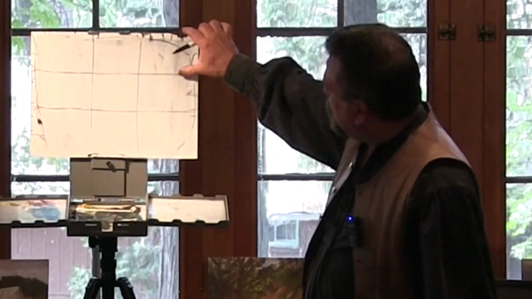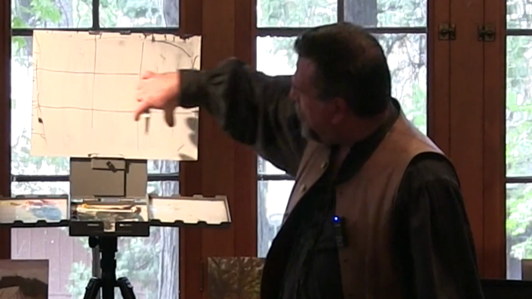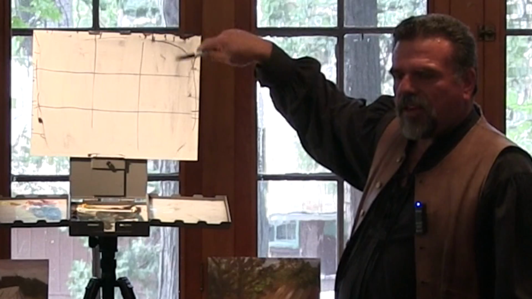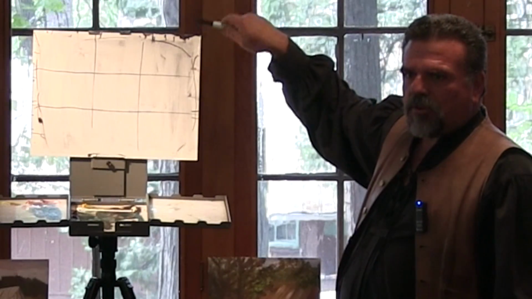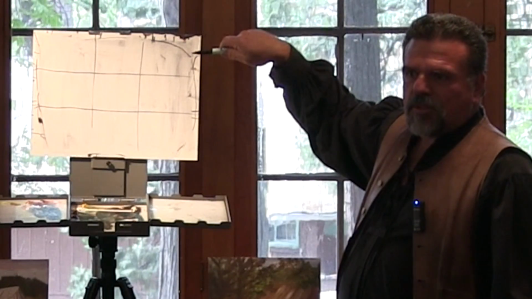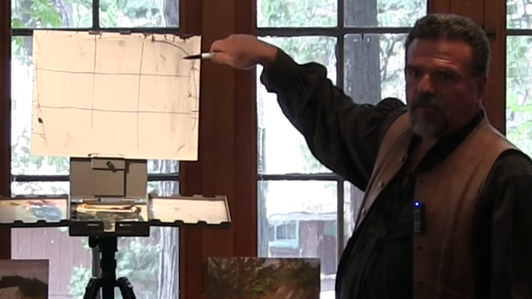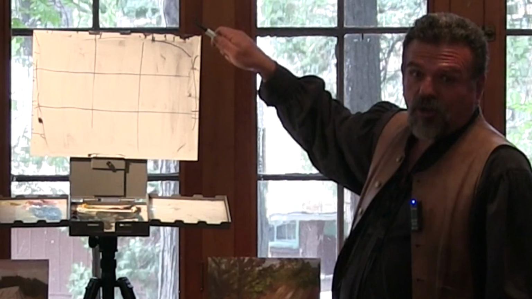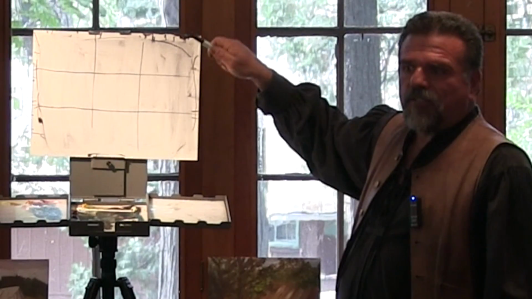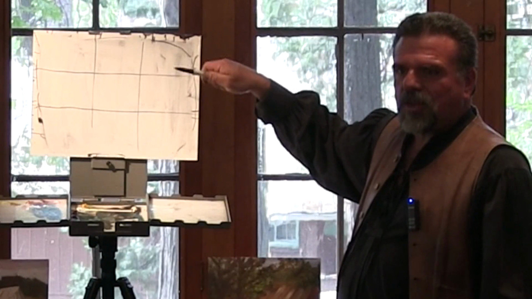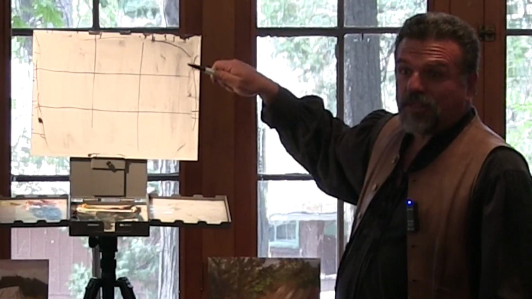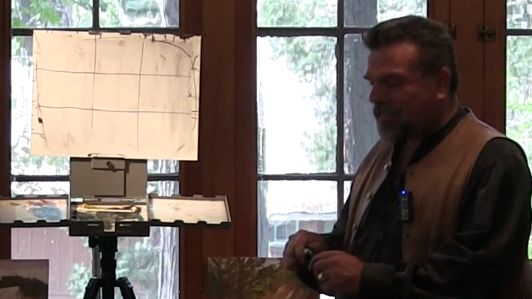law of thirds, 1, 2, 3, 1, 2, 3. Now, why do we go through the exercise of having a divine proportion, golden mean? Should you lay that out on every painting from now on? No, probably not. You could try it, do it for a while. But if you follow any rules to that degree, you may find yourself not enjoying painting anymore. It's not spontaneous.